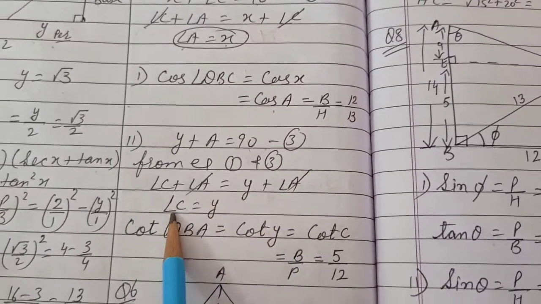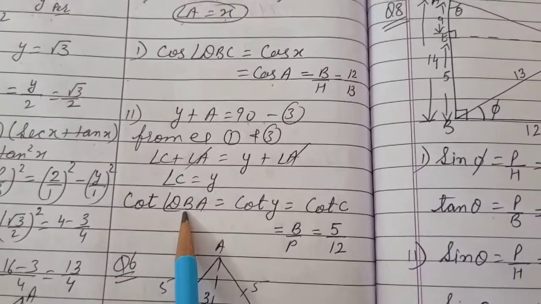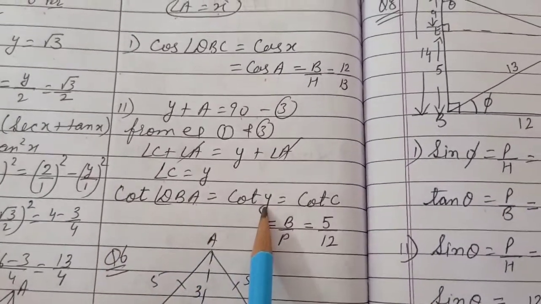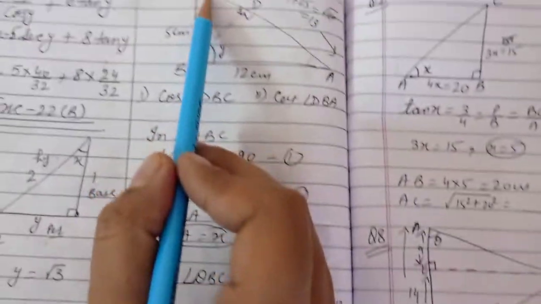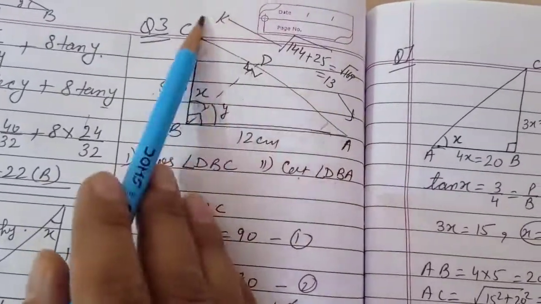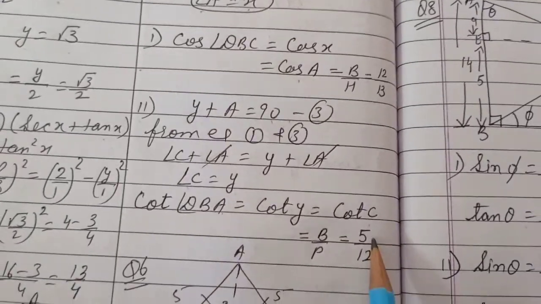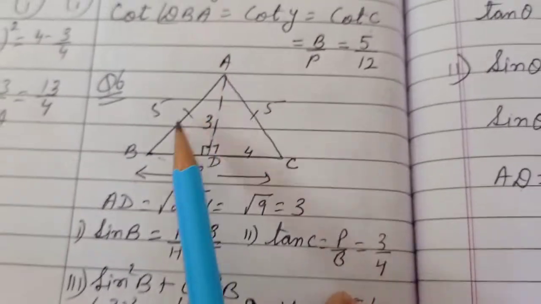A and A will get cancelled. So C will be equal to y. Cot DBA we can write as cot y, and y is equal to C. Now look, children, if we take C as the angle, this side will become base. This is perpendicular and this is hypotenuse. That is base over perpendicular, 5 by 12. This is your answer.